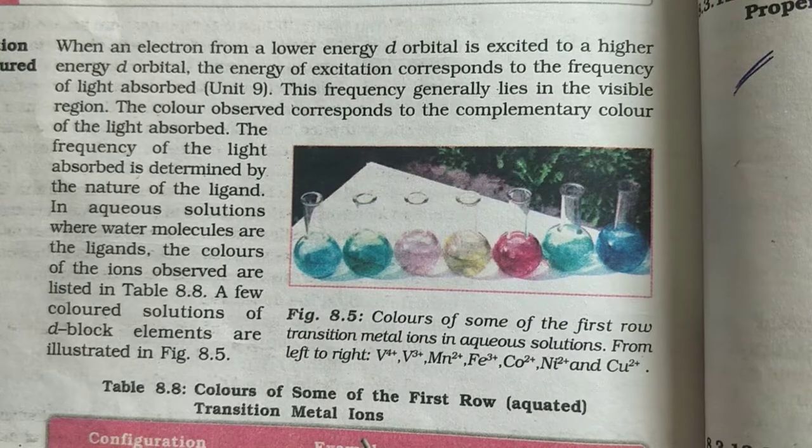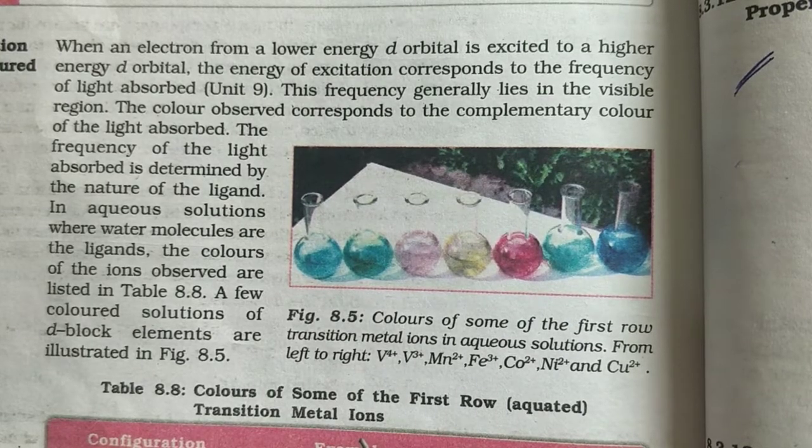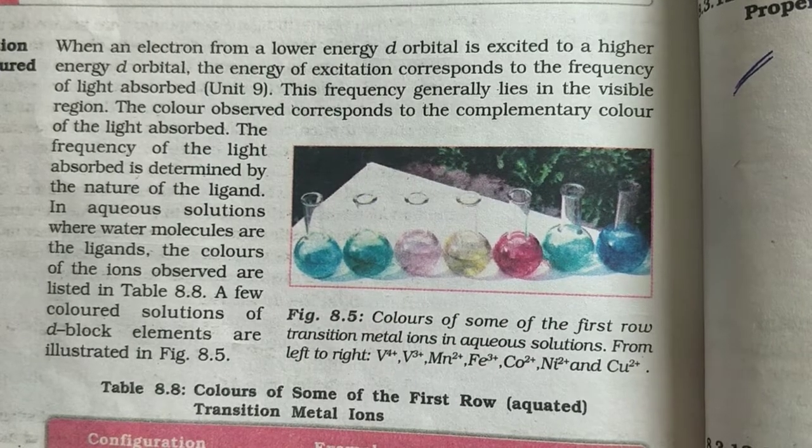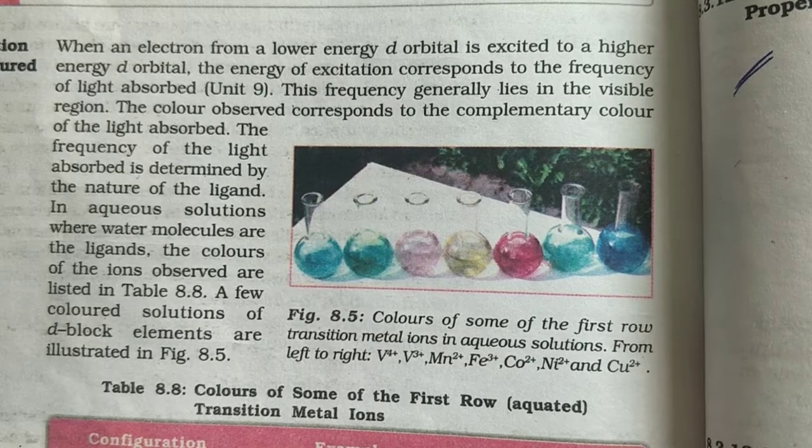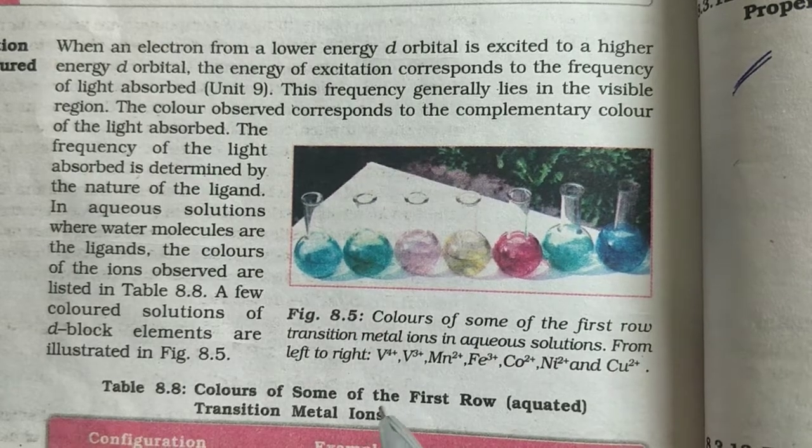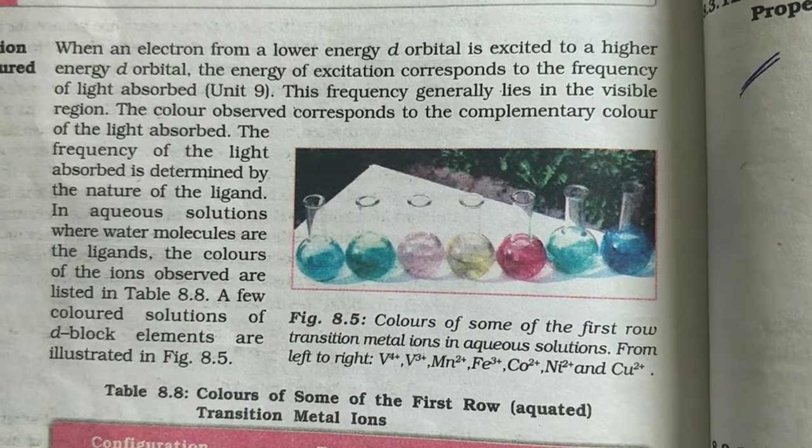The thing is here, in the exams we cannot expect any particular color. Suppose they won't ask which color Fe plus 2 is, or which color Cu plus 2 is. But whether it is colorless or colored, they will ask. Then at that time what we will say? By checking the central metal atom electronic configuration, if it has unpaired electrons, then it must be colored. Like that we have to come to one conclusion.